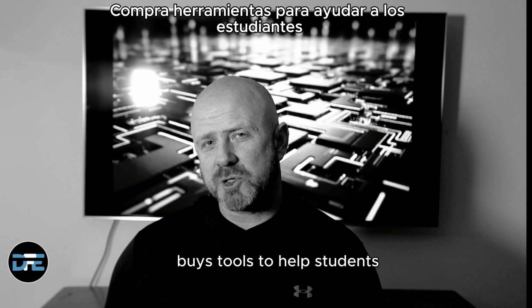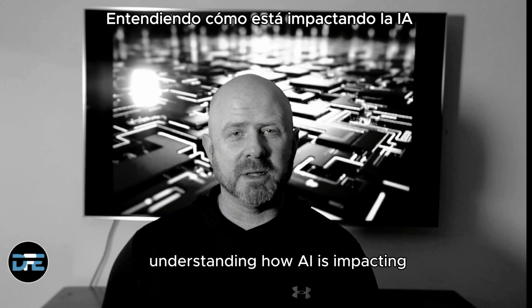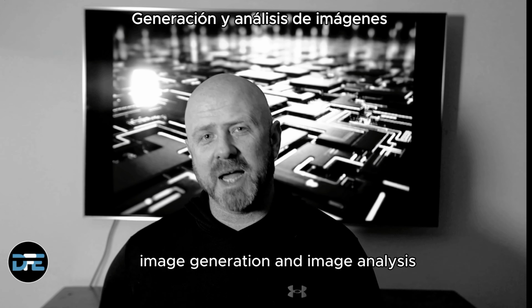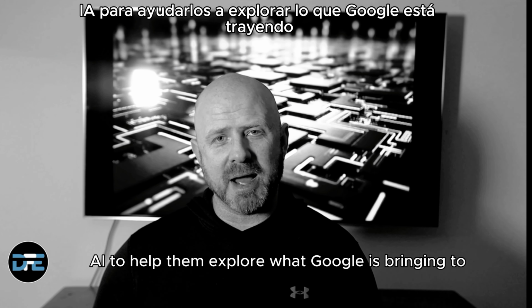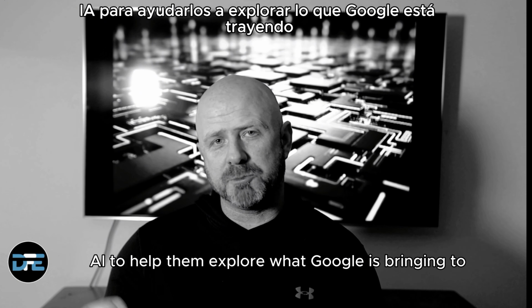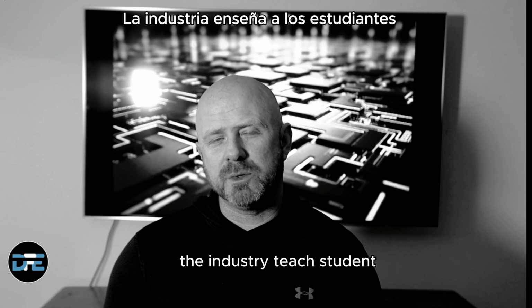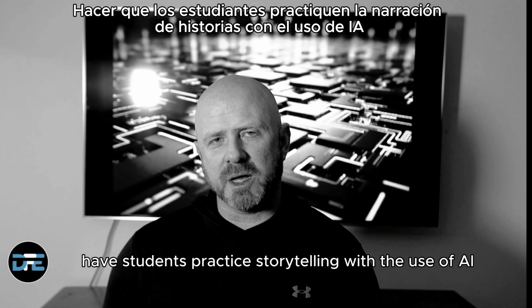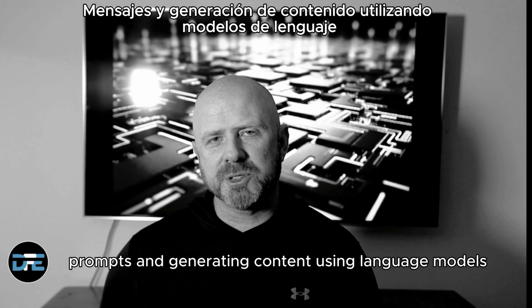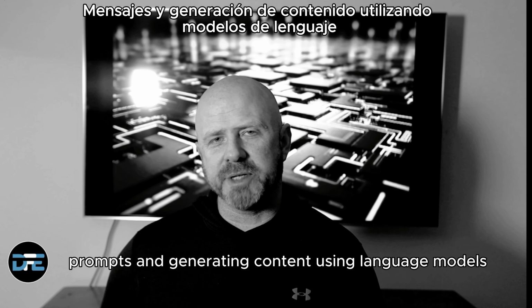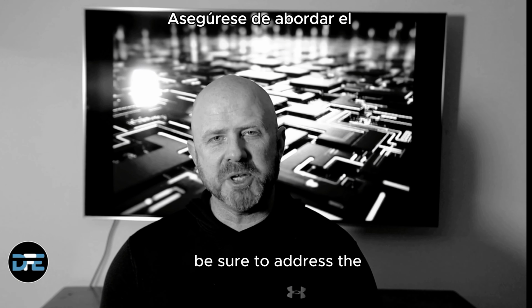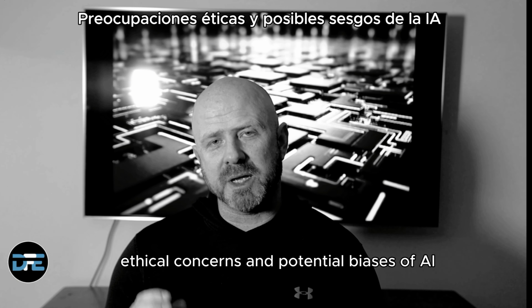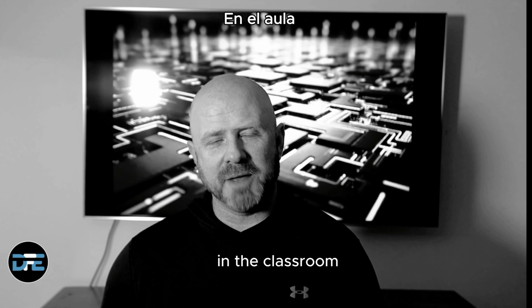Utilize tools to help students understand how AI is impacting image generation and image analysis. Look into tools like Google's Vision AI to help them explore what Google is bringing to the industry. Have students practice storytelling with the use of AI prompts and generating content using language models so they can better understand how language models work. Be sure to address the ethical concerns and potential biases of AI in the classroom.